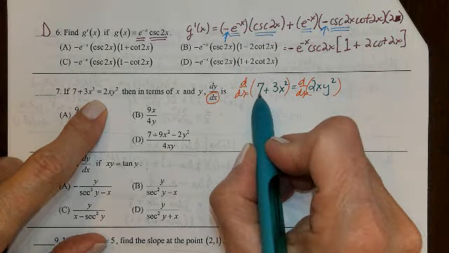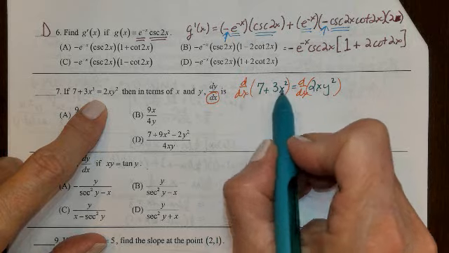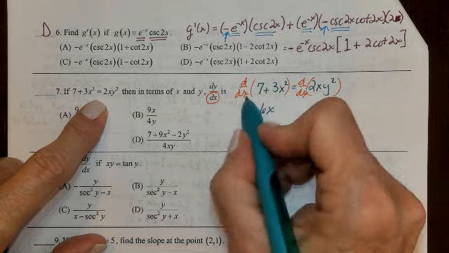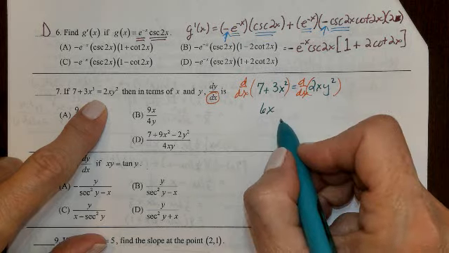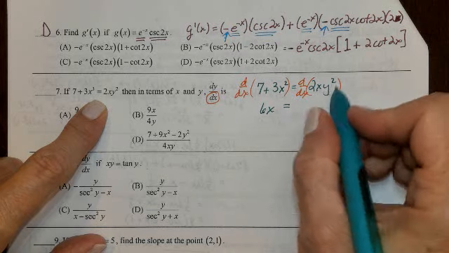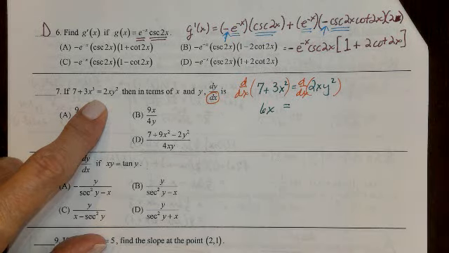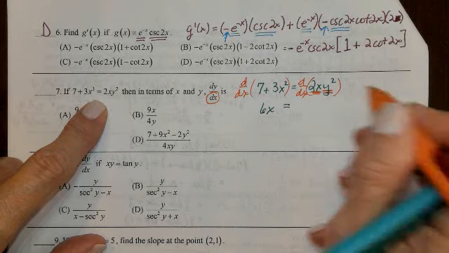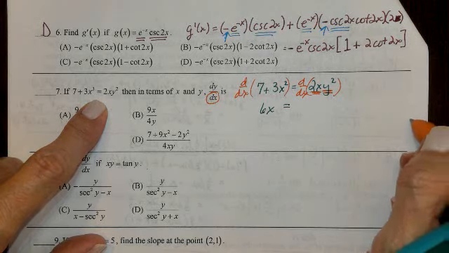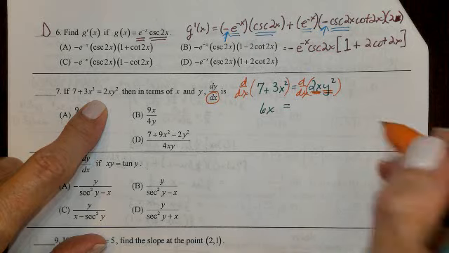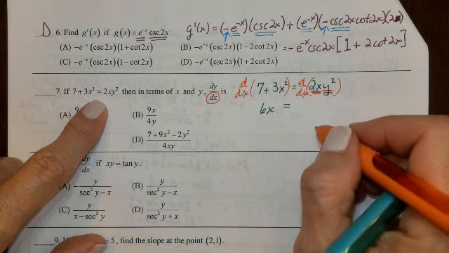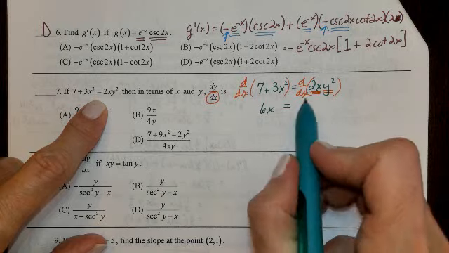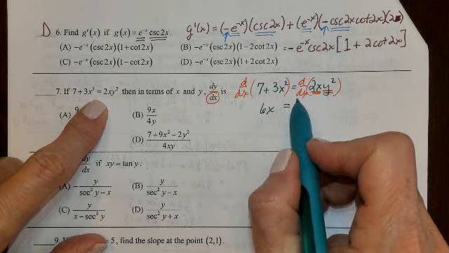That tells me what to take the derivative with respect to every time. So the derivative of 7 is just 0. The derivative of 3x squared is 6x. And with respect to x, that's just 6x. That's all it is. Over here, I see a little product. So I'm going to need to use the product rule, and every time I take the derivative of a y, I need to multiply by dy dx, because we're doing implicit differentiation with respect to x.